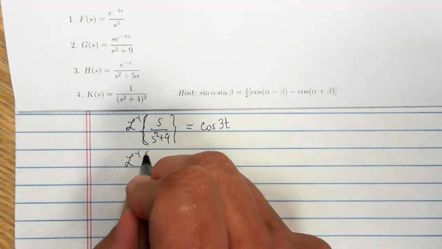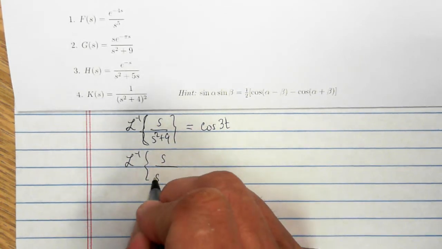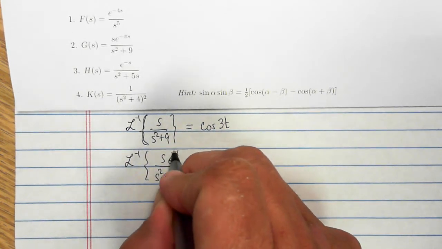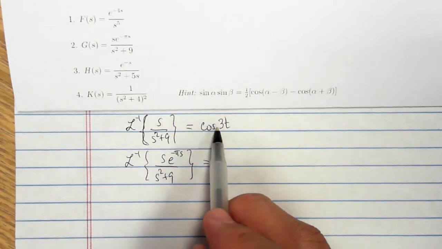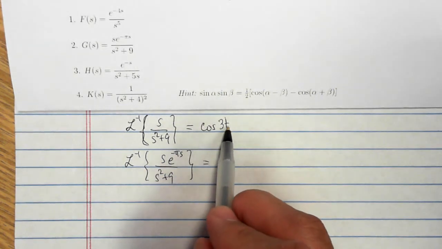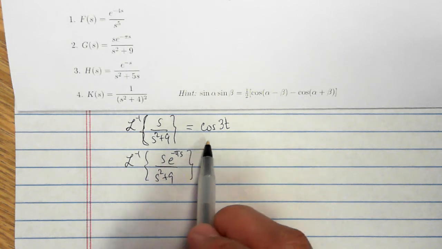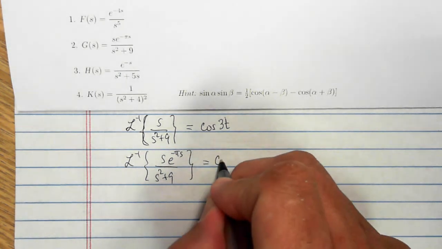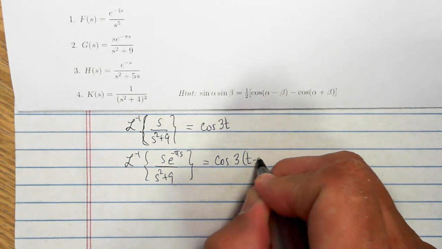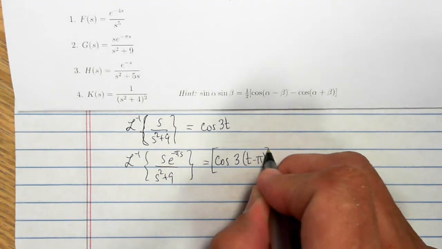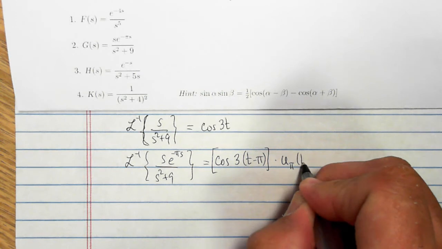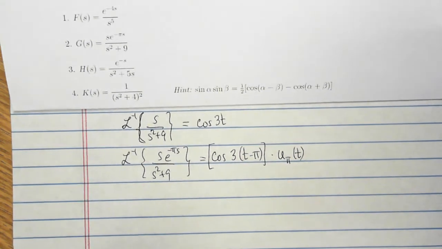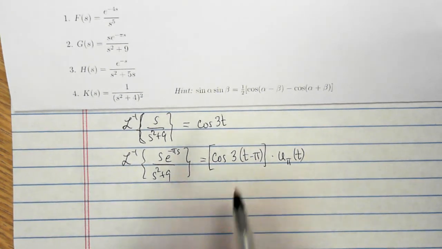And therefore, if I multiply this by e to the minus pi s, then the inverse Laplace transform I'll get by, everywhere I see a t, replacing it by t minus pi. And also this has to get multiplied by the step function at pi. Now this can be simplified slightly using trig identities. I'm not going to make a big deal out of that for our class, but that's basically the answer.